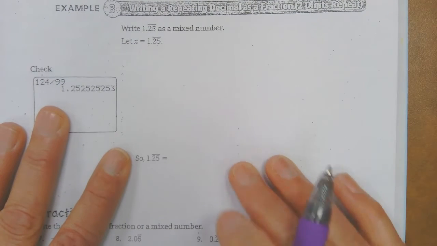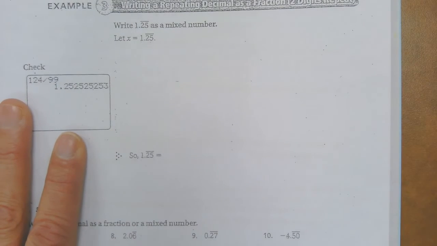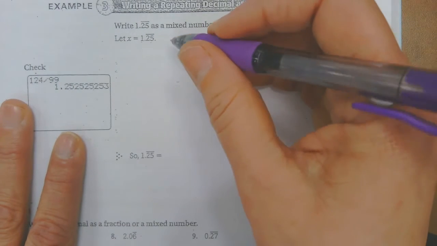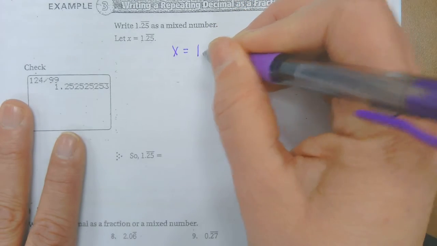Okay, you go ahead and try this one. Go ahead and pause. Okay, you should be done. The next thing you're going to do is write your equation.